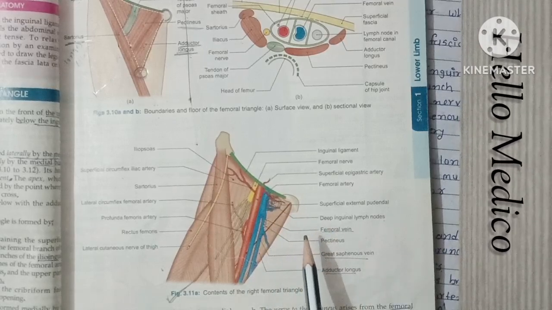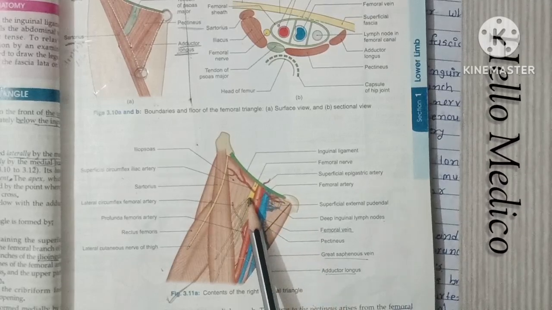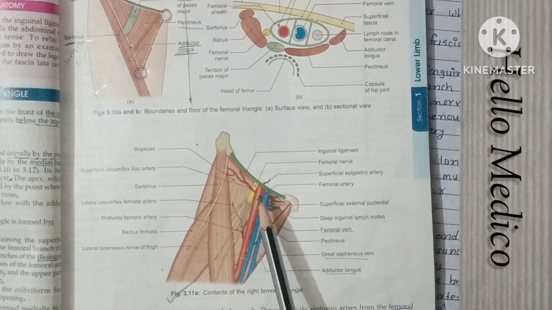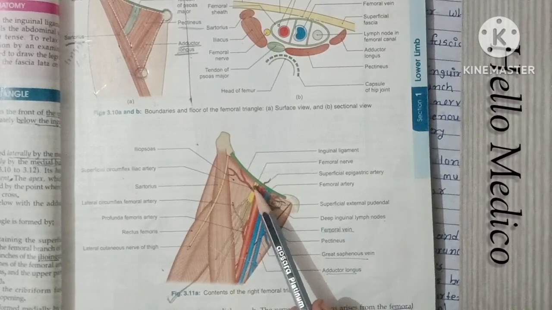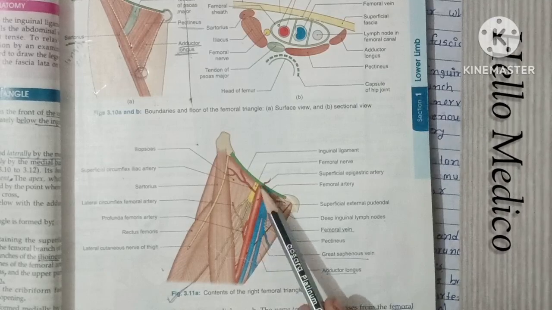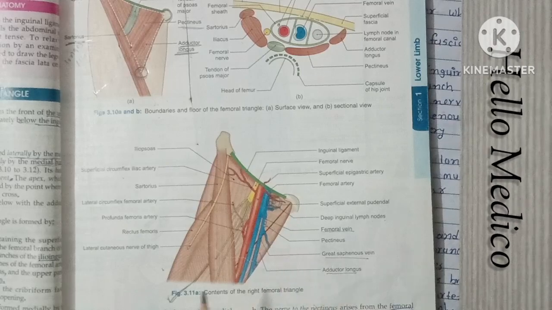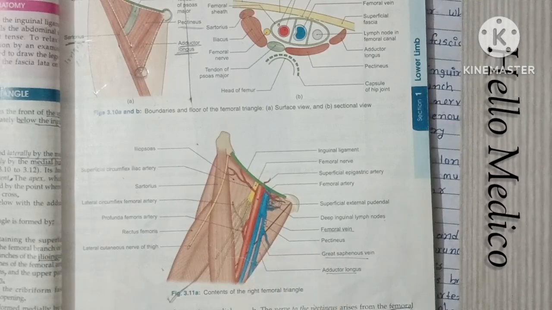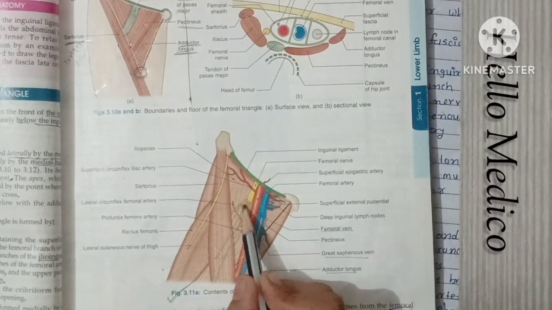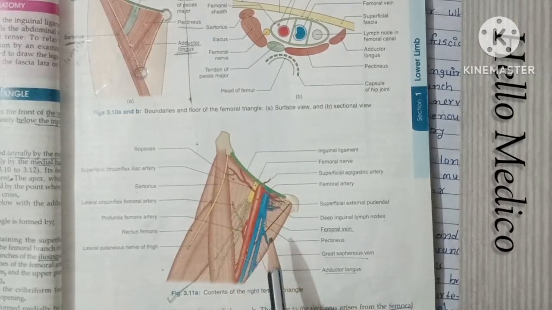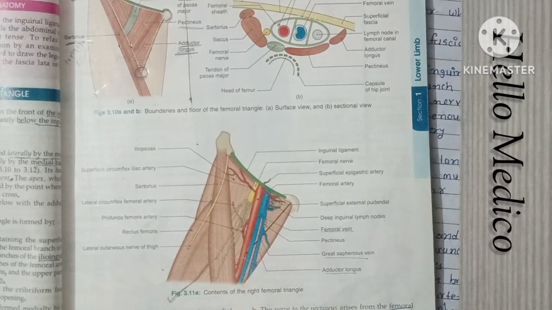Then going to the nerves of the femoral triangle. The femoral triangle has the femoral nerve, which gives many branches in the femoral triangle. The femoral nerve lies lateral to the femoral artery and is separated from the femoral sheath.